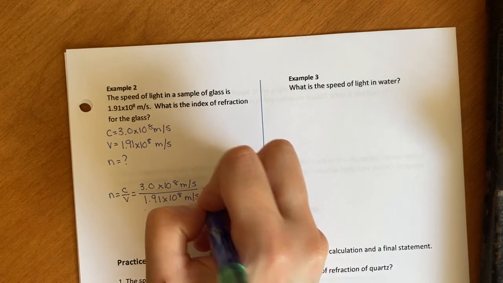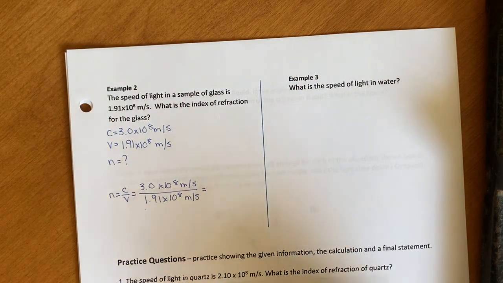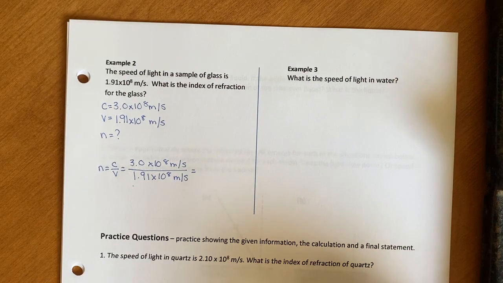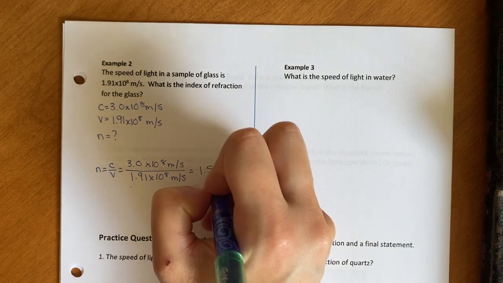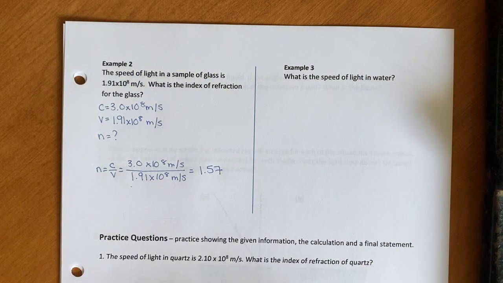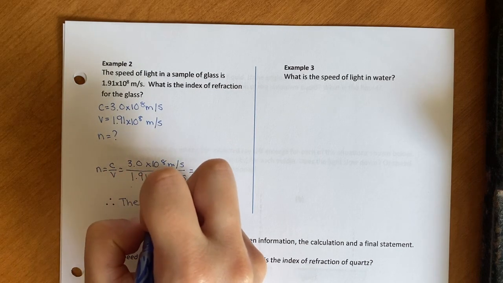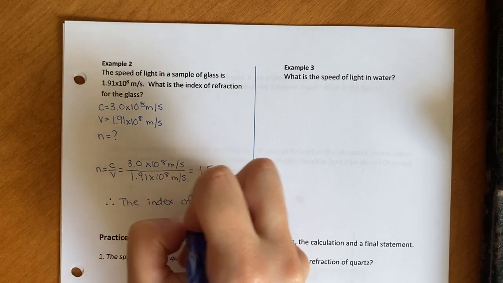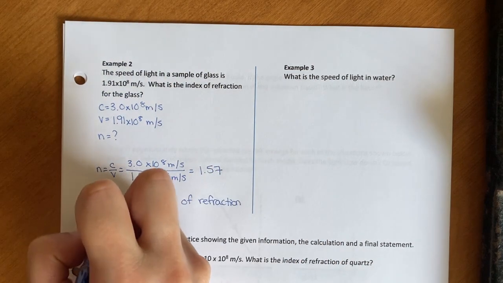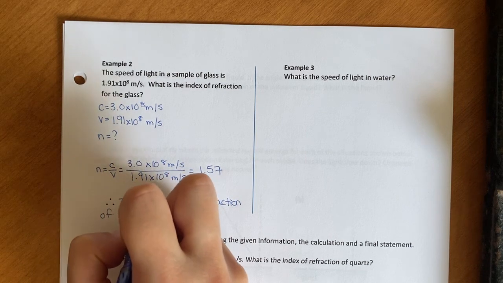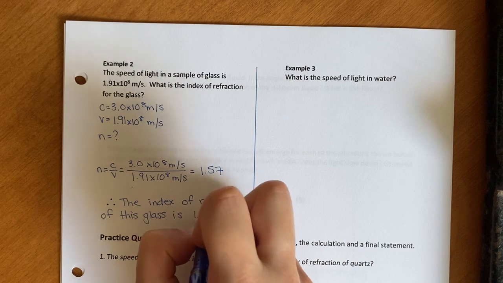When you type that into your calculator, make sure you're doing scientific notation correctly. If you're having any trouble with that, please reach out to me and I can help you figure out how to do it properly on your calculator. This is going to give us 1.57 as our index of refraction. So therefore, the index of refraction of this glass is 1.57.